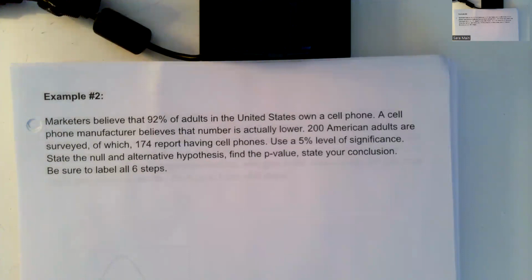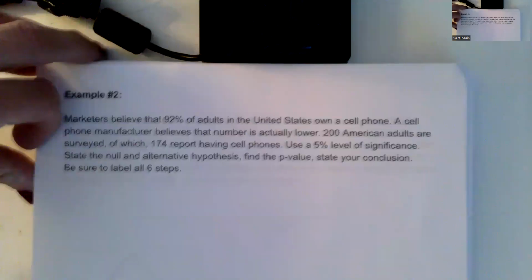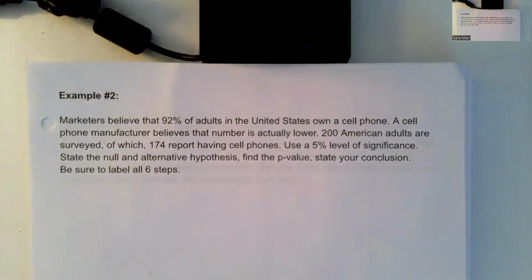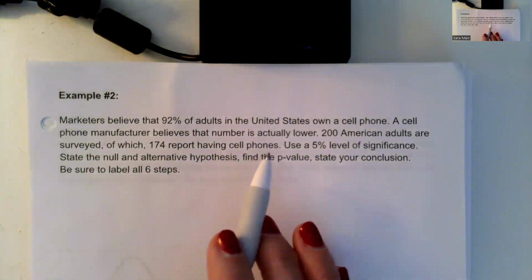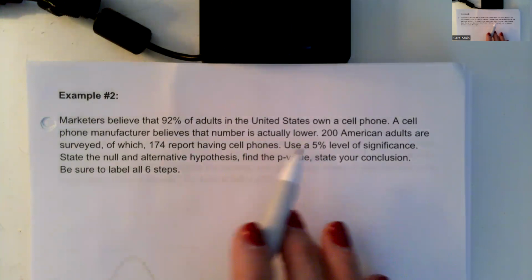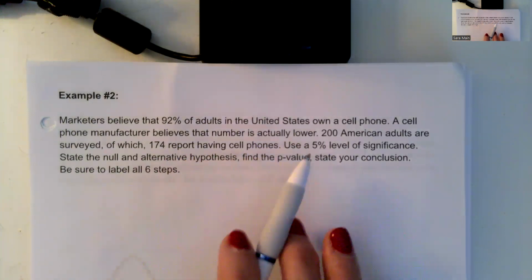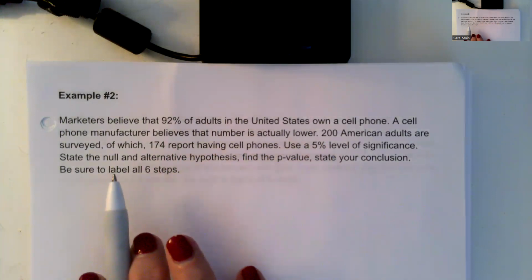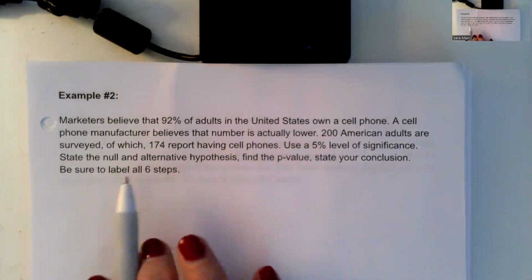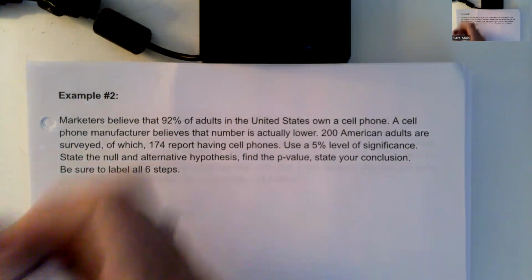Let's look at example 2. Example 2 says, marketers believe that 92% of adults in the US own a cell phone. A cell phone manufacturer believes that the number is actually lower. 200 American adults are surveyed, of which 174 report having cell phones. Use a 5% level of significance. State all these pieces, but really it's labeling all 6 steps.